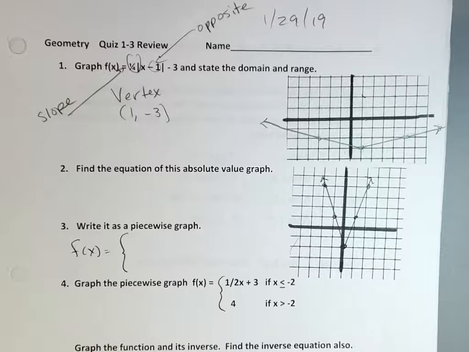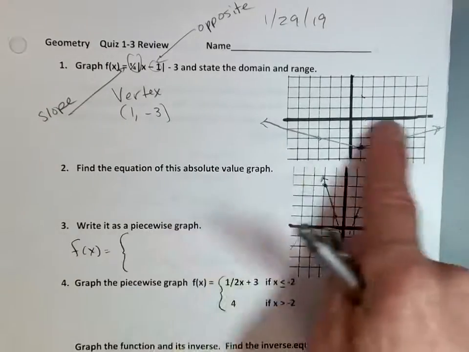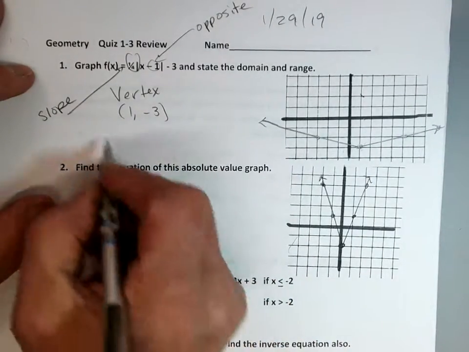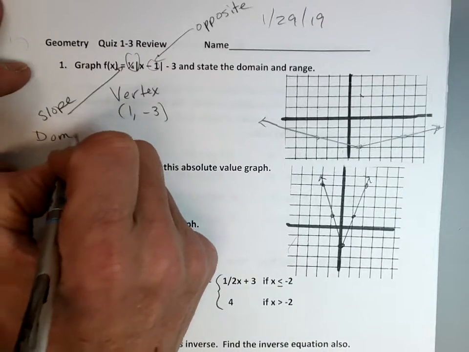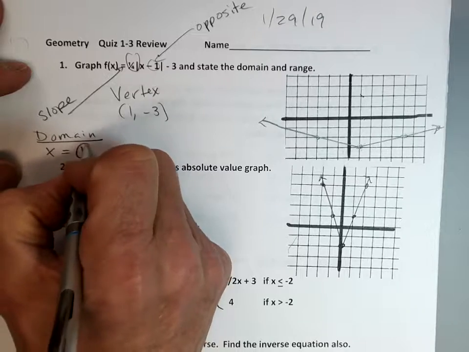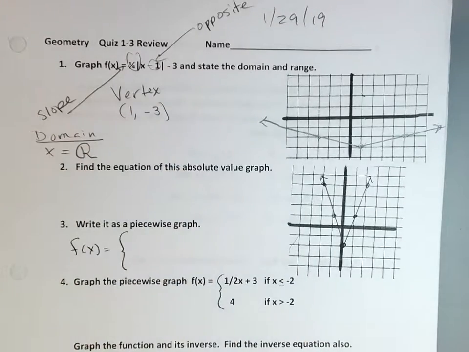Domain. It's always going to be all real numbers because it goes forever in both directions. Every single x value is going to be on this graph. So for the domain, I'm just going to say x is equal to all real numbers. You can use the symbol, or if you want to write all real numbers, that's fine with me.